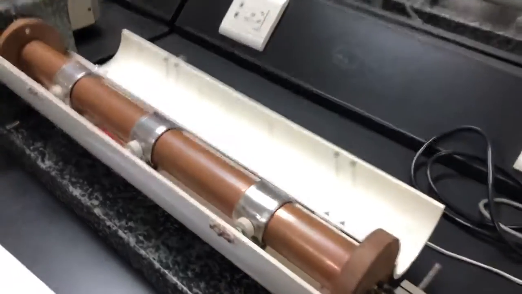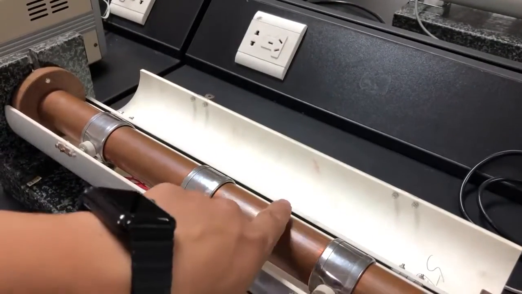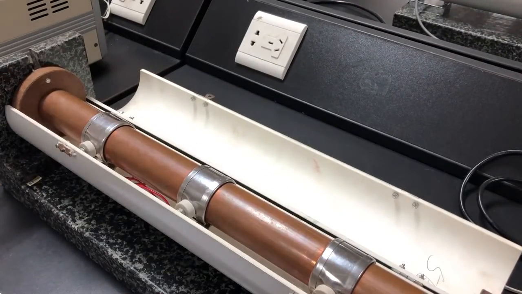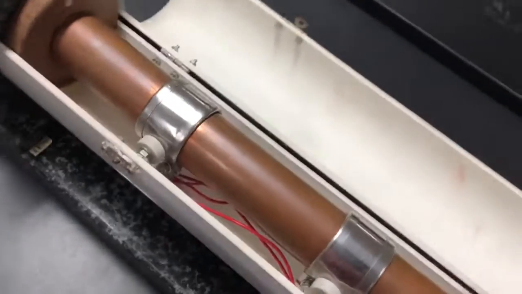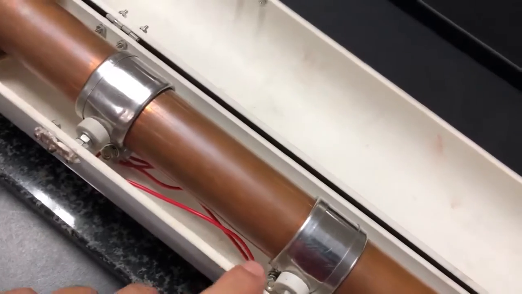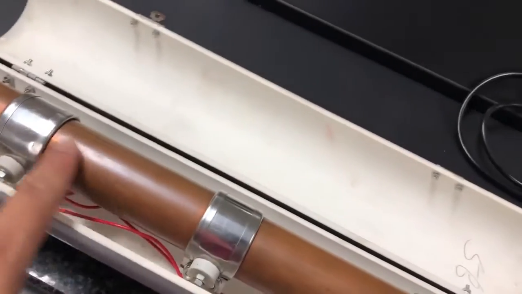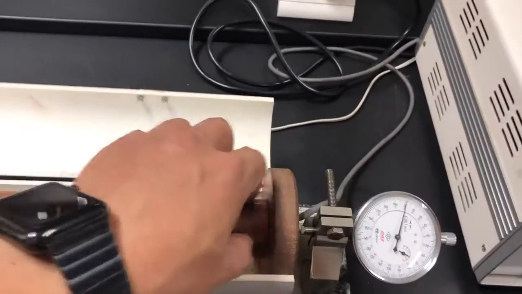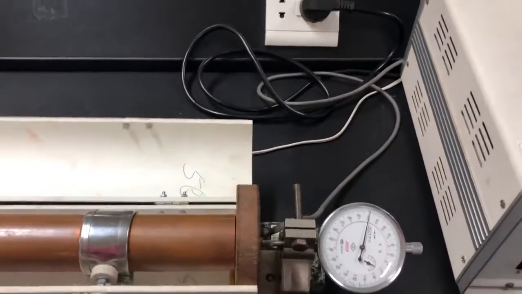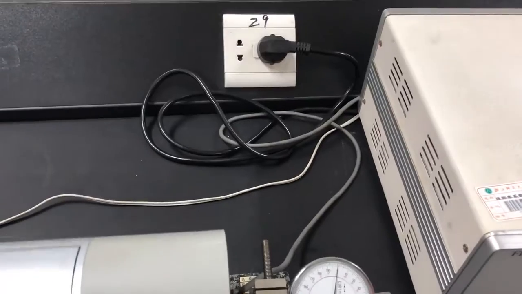So in this cylinder, we have a metal installed, and we can heat with the device here and measure with the same device. You can see some cables. They can bring some electricity to heat the device up. So the metal cylinder is installed inside of this cylinder, and is invisible. Okay, now we close the lid.